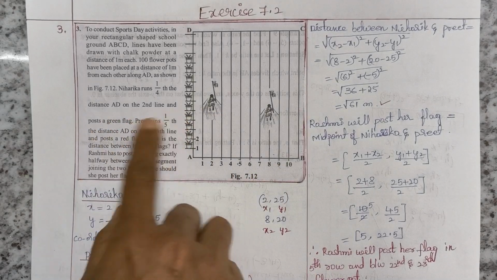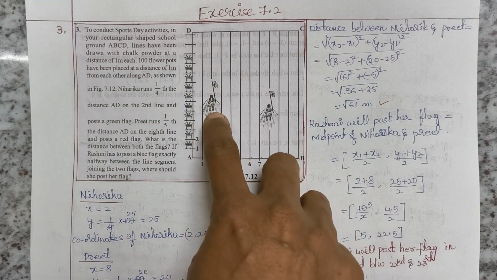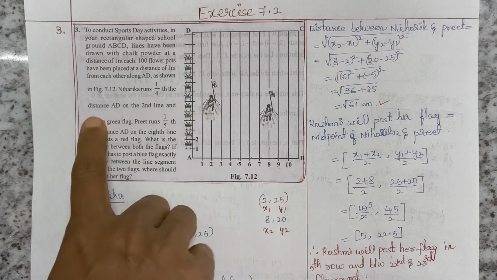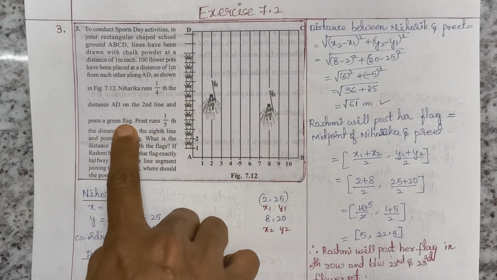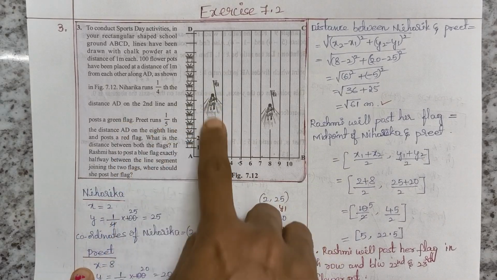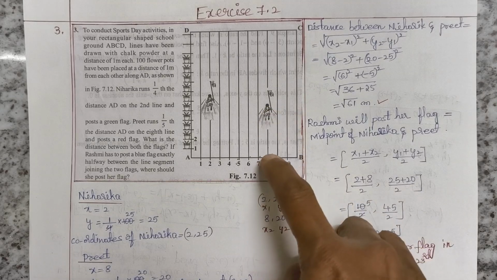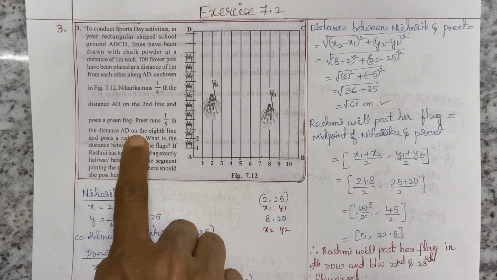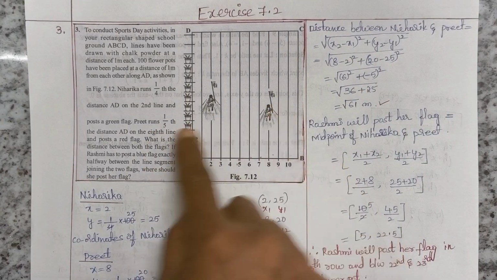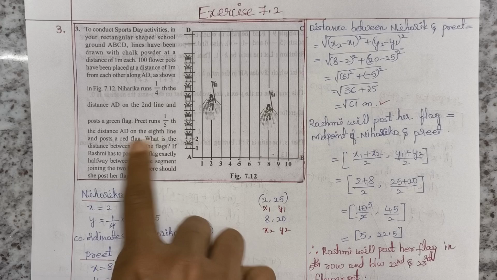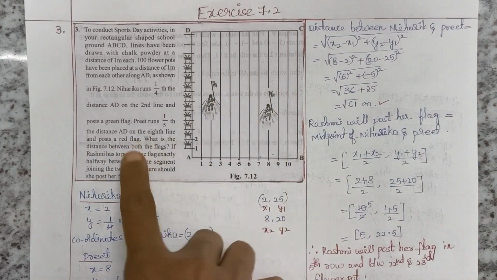Next, she posted a green flag. In this second line, 1/4 distance she ran, and she posted a green flag. Niharika posted a green flag. Next, Preet runs 1/5 of the distance AD at the 8th line, and posted a red flag. So Niharika has a green flag and Preet a red flag.